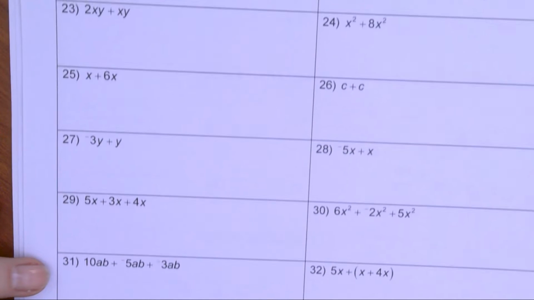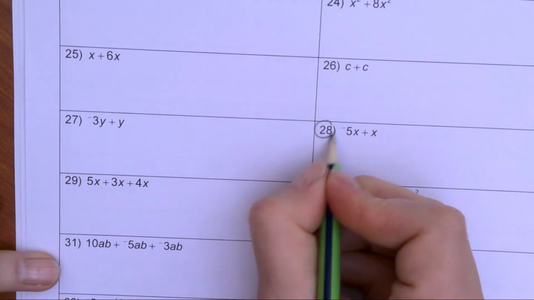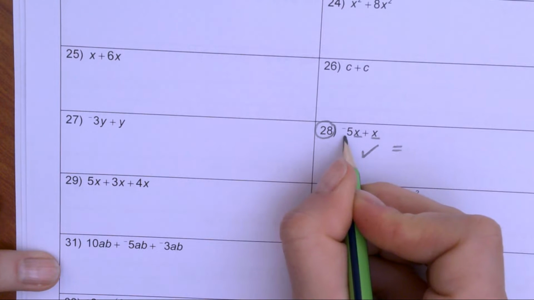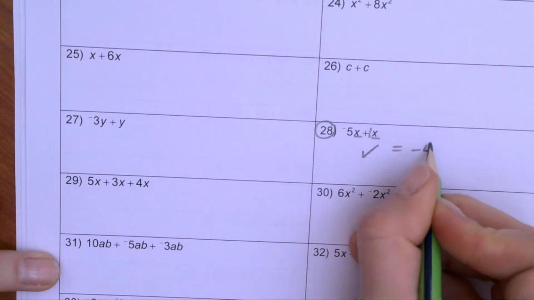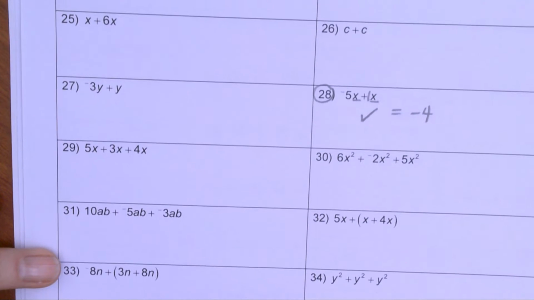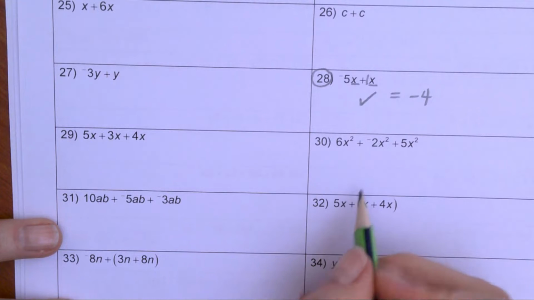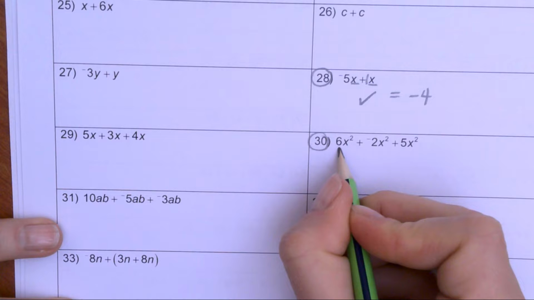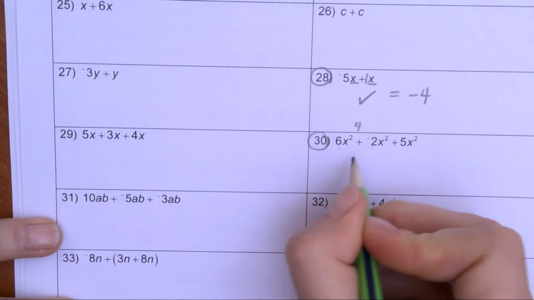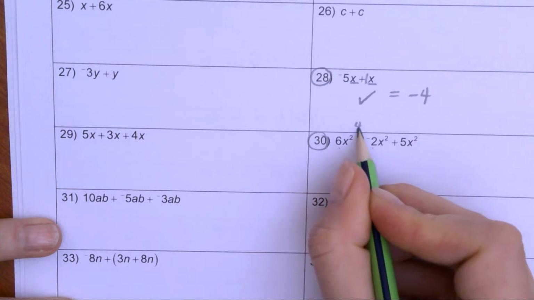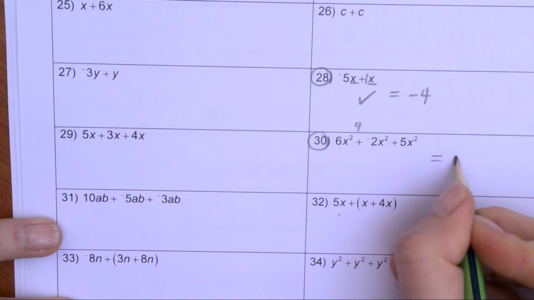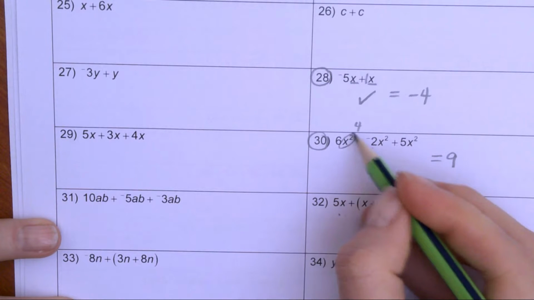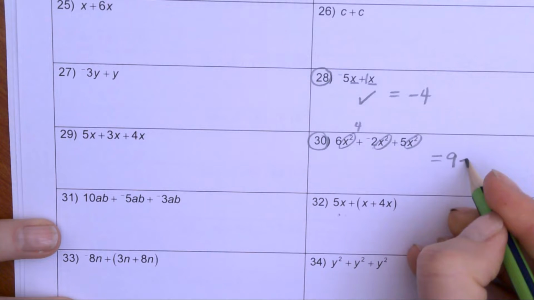Let's do another one. 28. x, x, so they are like terms. I lose 5 and I get 1. That means I really only lost 4. Okay. Let's do this one, 30. I have 6. I lose 2. That means I have 4. And then I get 5 more. 4 plus 5 is 9. So I have 9. Oops, I forgot to check. Are they like terms? x squared, x squared, x squared. Yes, so I can do that.